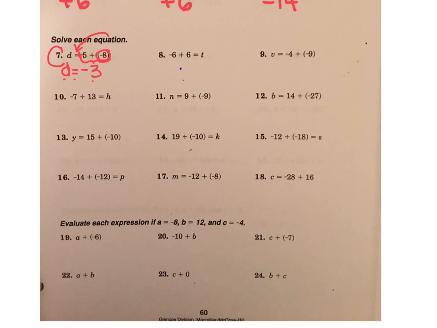For number 8, 0 equals T. Give yourself a C if you got that one correct. For number 9, V equals -13. For number 10, when you subtract, you should have gotten +6 equals H. Now we know the positive is not necessary, but your answer is +6 equals H. For number 11, you should have gotten N equals 0.